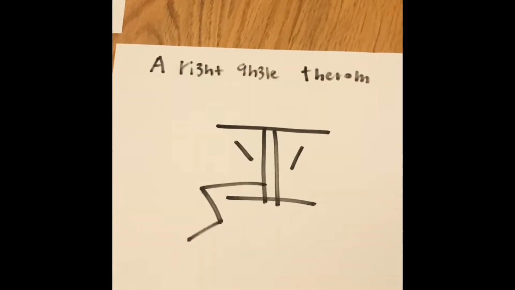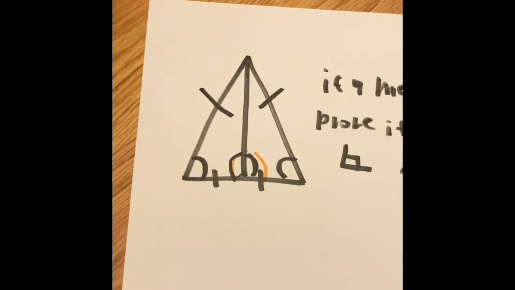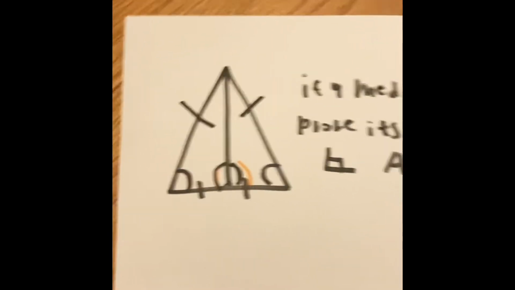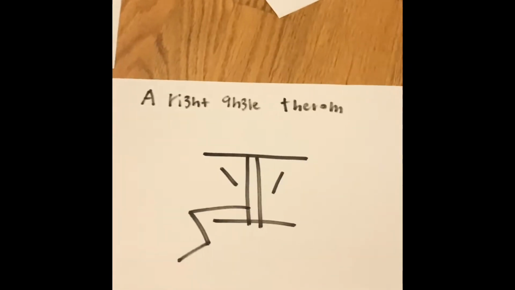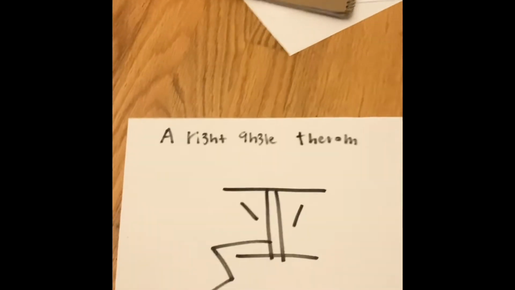Well, that is why we use the right angle theorem, because it resolves the question of, if they are congruent, how can we prove that they're 90-degree angles? Well, with the right angle theorem, we can understand and learn about this.